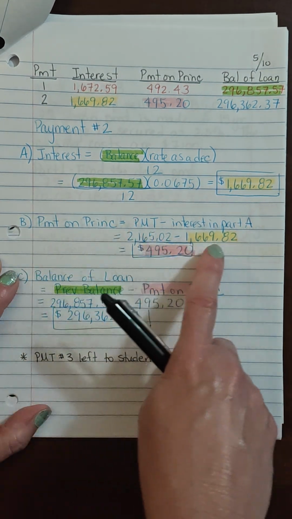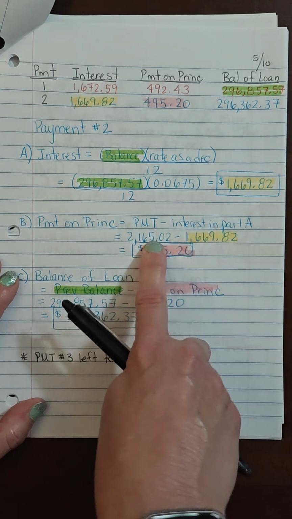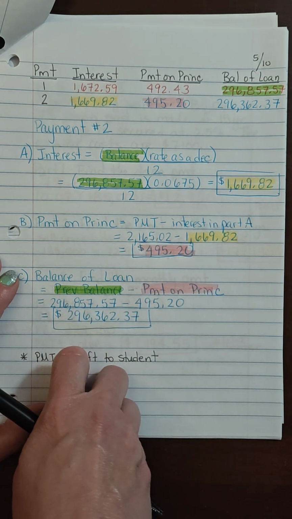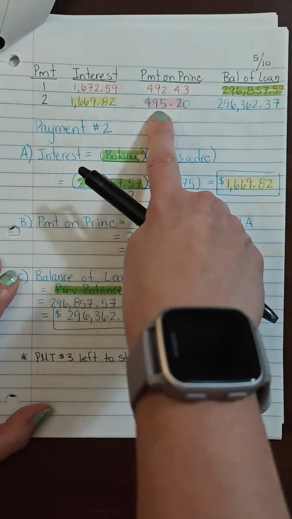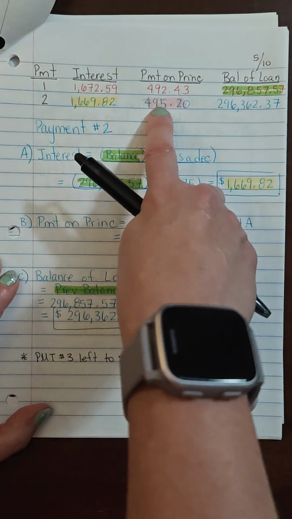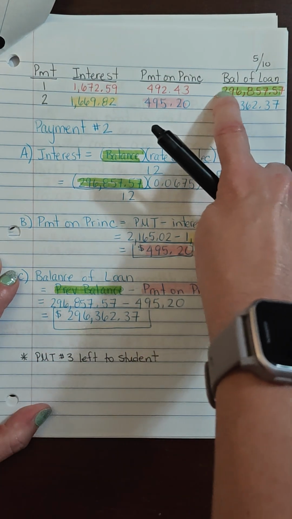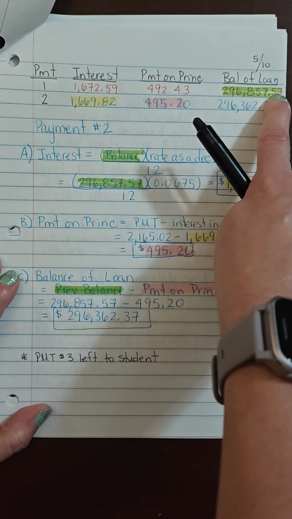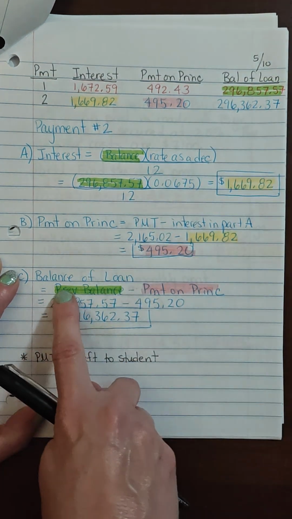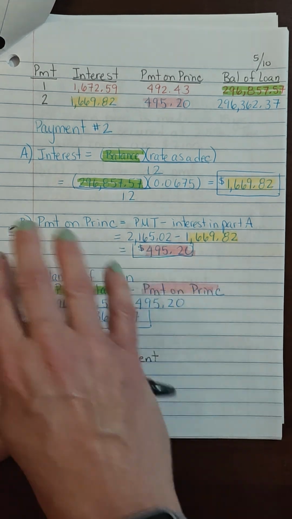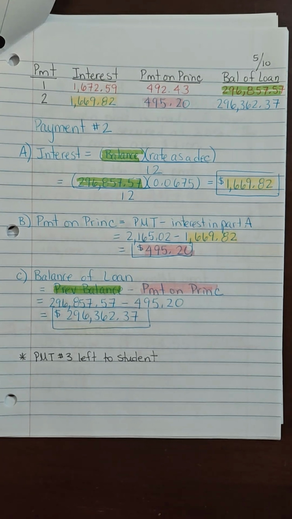The payment on the principal subtracts that from the original payment amount. That's going to stay the same every time. That number is going to go right here. That's the amount that goes to the principal. And then this is how much the balance of the loan goes down. So I have to take this balance of the loan and reduce it by this much. So again, I'm trying to be very intentional with my colors so that you can see where I'm looking to get these numbers, because I know that it's very convoluted, okay?